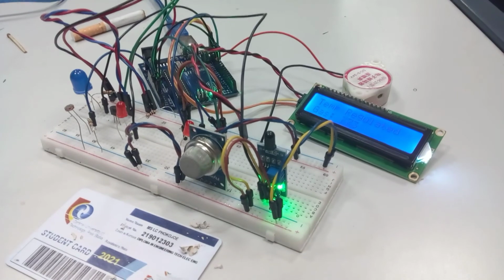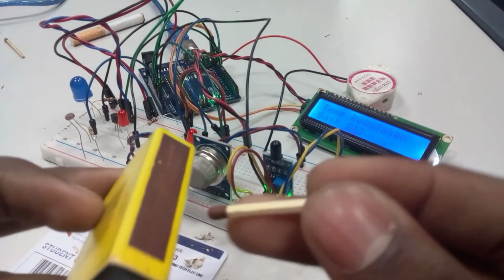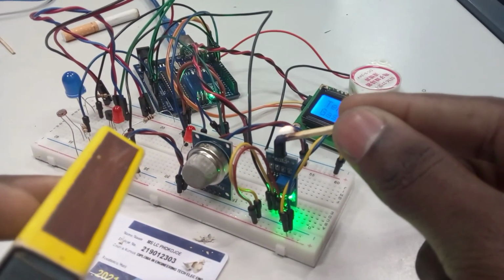A flame sensor will trigger a buzzer, meaning when I put a flame near the flame sensor, the buzzer will turn on.